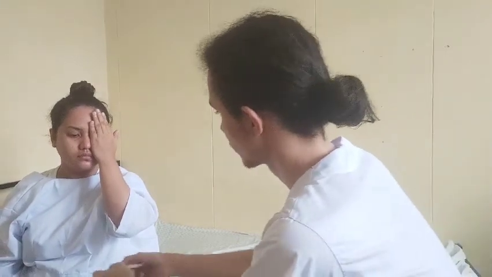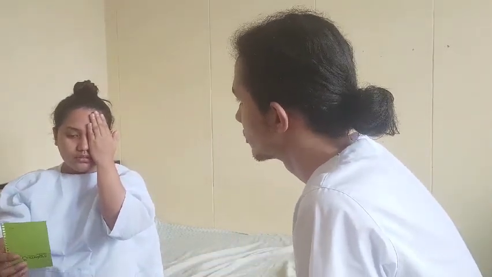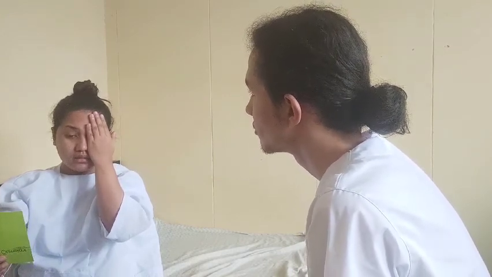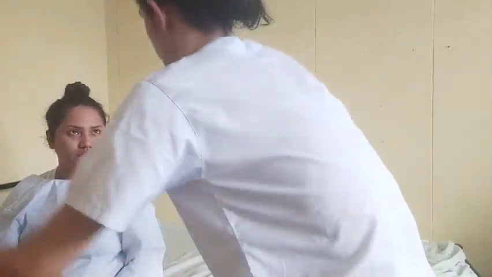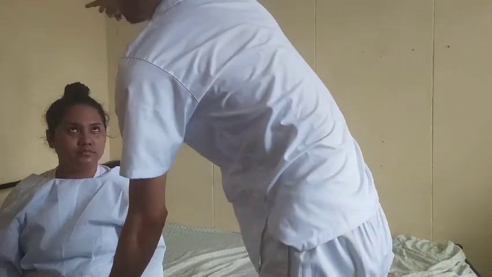Next is the CN2, which is the optic, to assess the vision and visual acuity. Ma'am, I need you to cover one eye and read aloud the print. G 5 8 7 4, 2 8, 4 3. Okay. So the patient is able to read it aloud. For the visual field, can you look directly into my eyes and tell me if you can see my hands at your peripheral vision? Yes. Okay, the patient is able to see my hands at a normal angle in the field of vision.